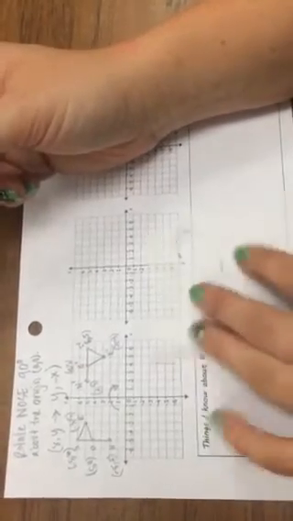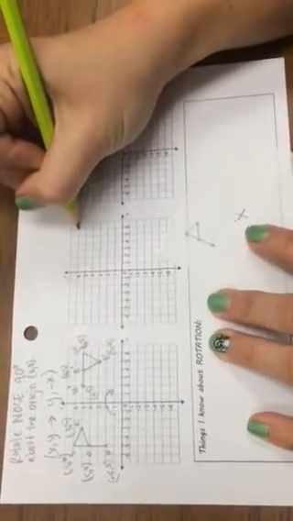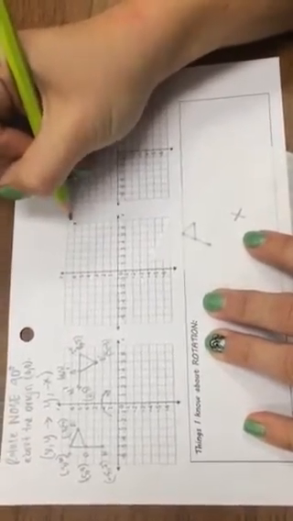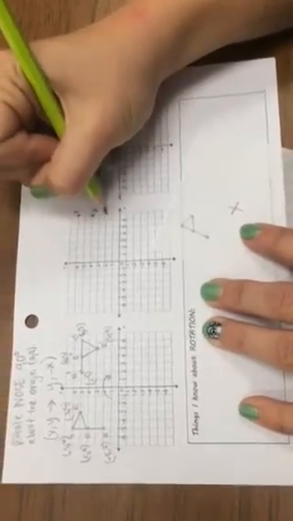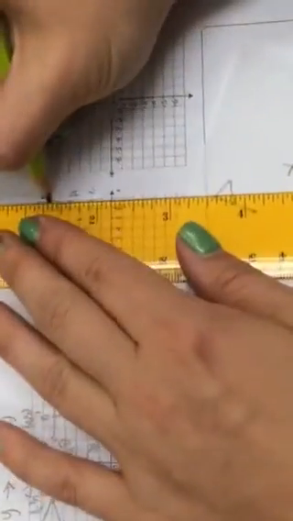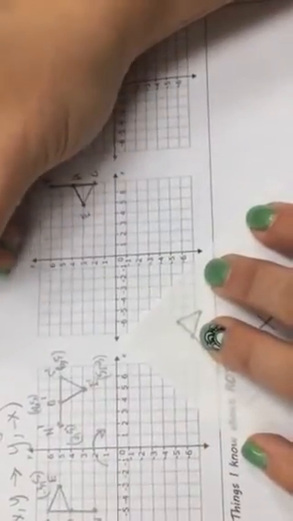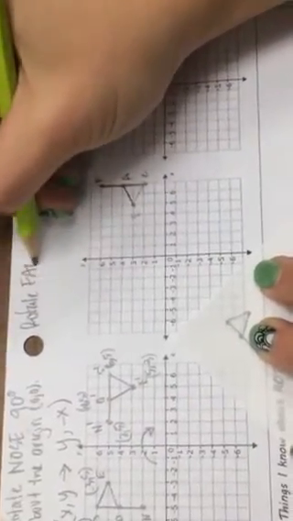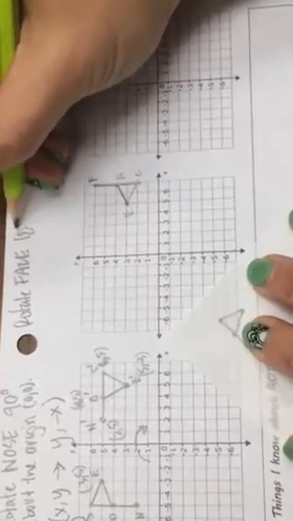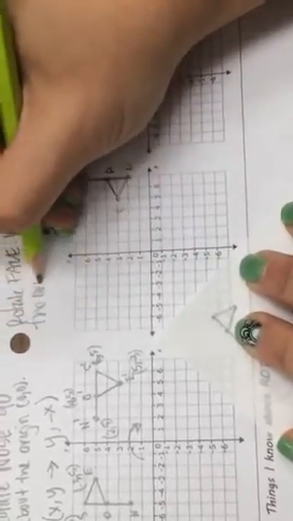Okay, the next problem, let's start another one, and we'll call this one FACE. So this is F, A, C, E. And we are going to rotate FACE 180 degrees about the origin.